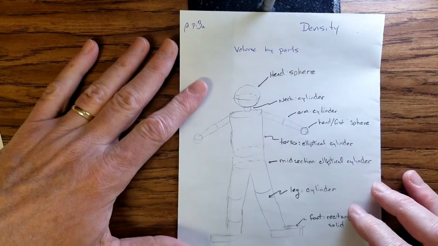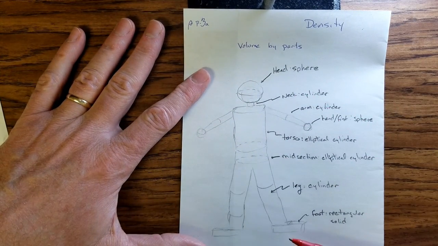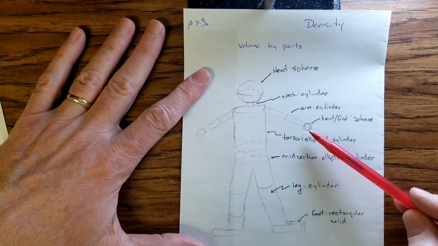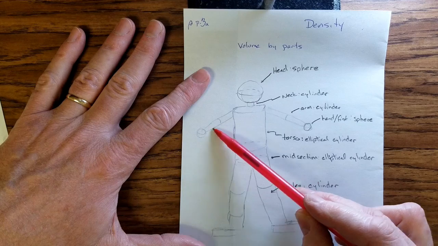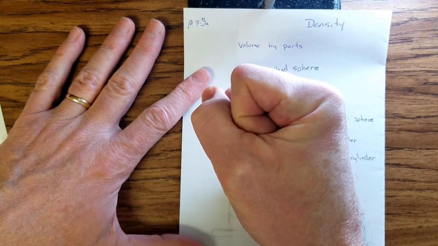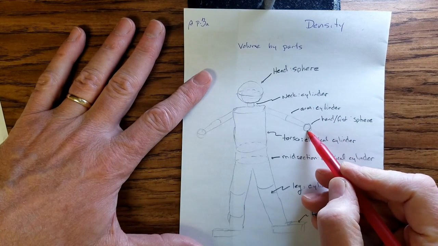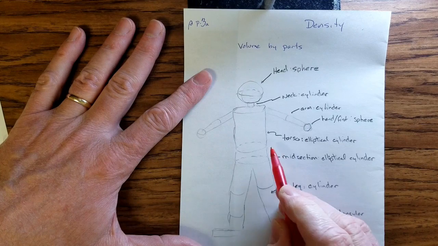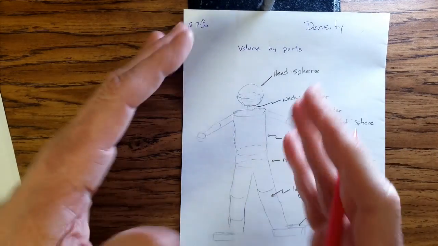And so let's see if I can figure out what my volume is by part. This is basically a sketch of me, not really to scale because my arms aren't that short, but I estimated my head to be a sphere, my neck to be a cylinder, my arms to be cylinders, my hands balled up. See that my volume of my hand is pretty much the same like that as like that. So my hands I treated as spheres, my torso as an elliptical cylinder. So imagine a cylinder and just squish it some.